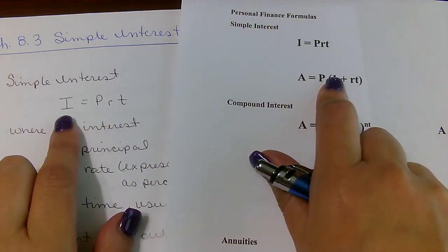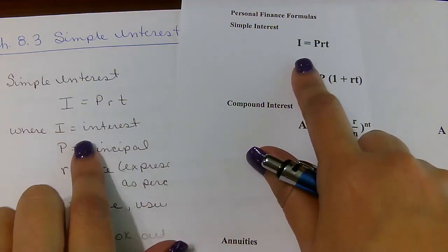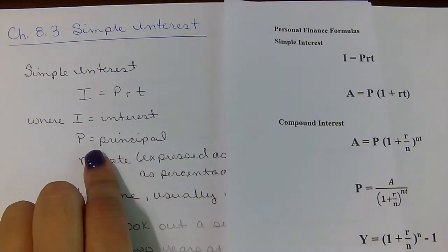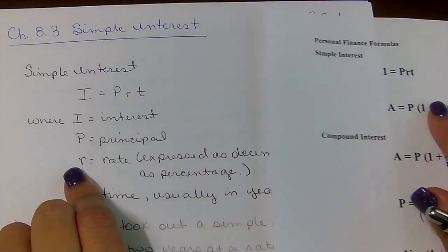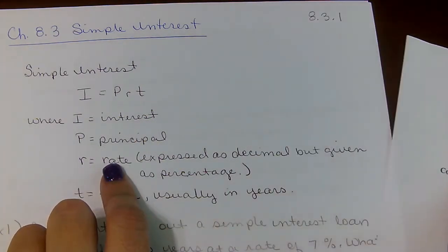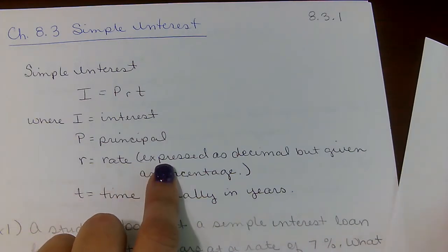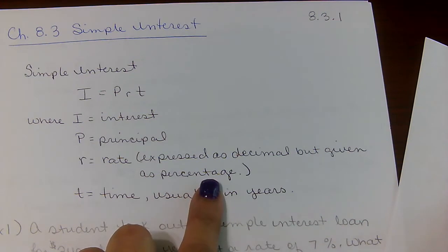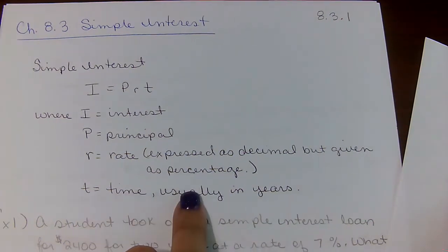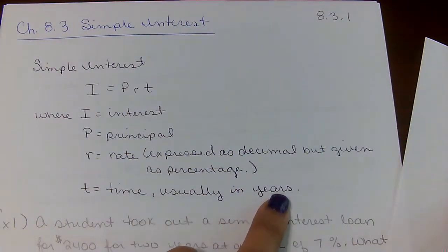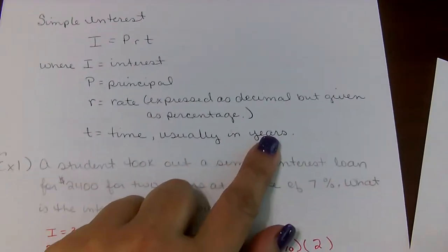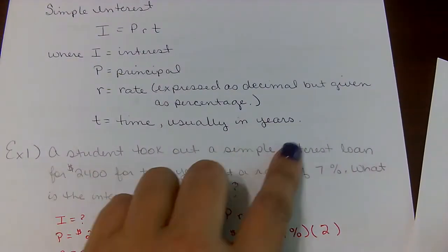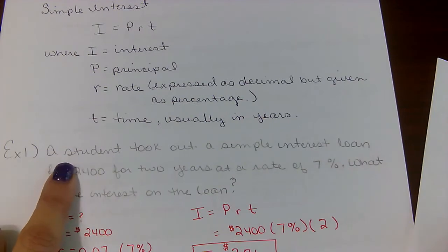Okay? So the I is going to stand for interest. The P will be the principal. The R is the rate. It is always going to be expressed as a decimal, but it will give it to you as a percentage. T will be the time, and it's usually in years, even though sometimes it could be in months or weeks or days.